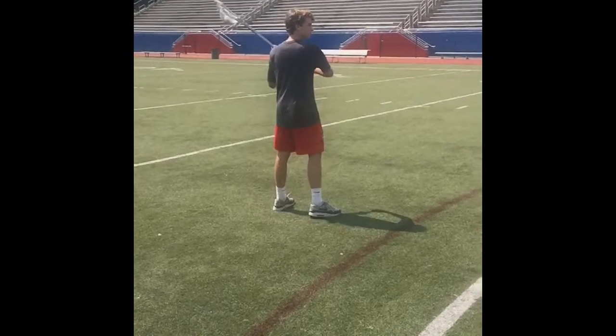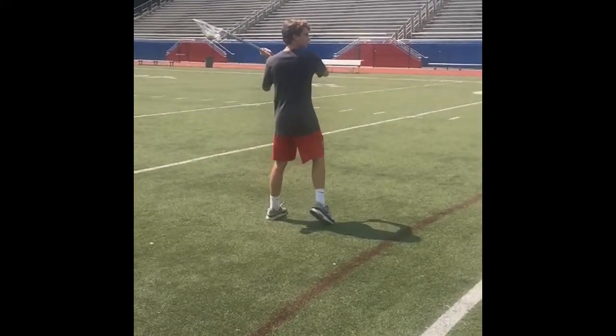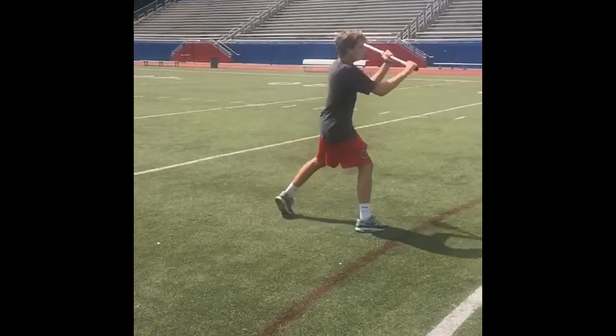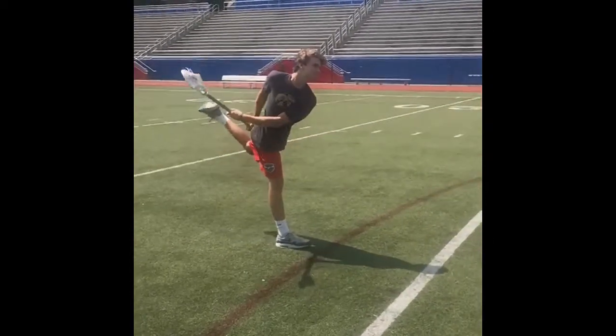In this clip, the lacrosse player uses rotational momentum in order to gather energy behind the ball and then propel it forwards. This allows him to shoot the ball at high velocity.